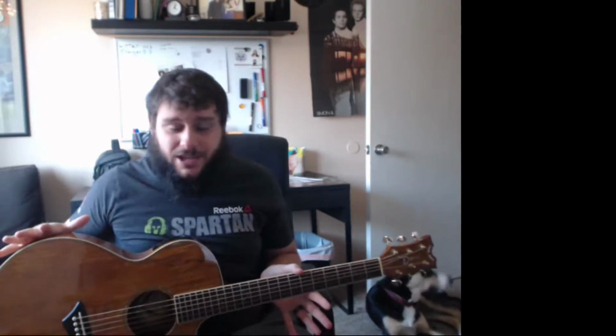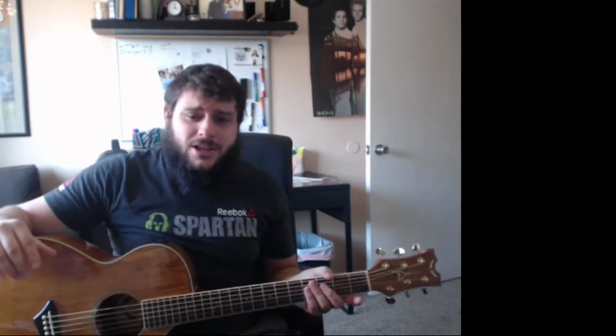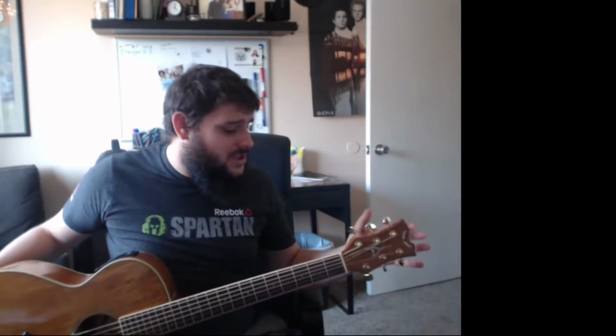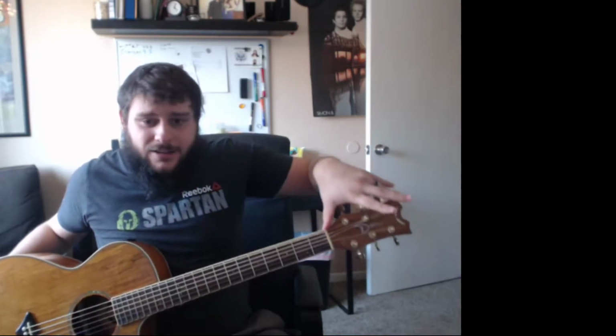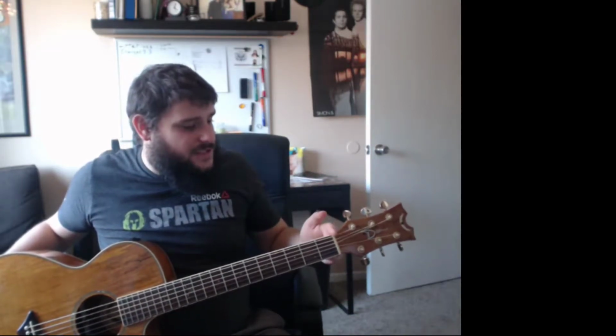So this is an acoustic, but most of the things I'll talk about are going to apply to an electric guitar as well. Maybe a few of them won't, but we'll talk about that. So we'll start at the top, kind of transition all the way down to the bottom, and we'll go through the different parts and what they are. So this section right here, from this part to the top, we call that the headstock.